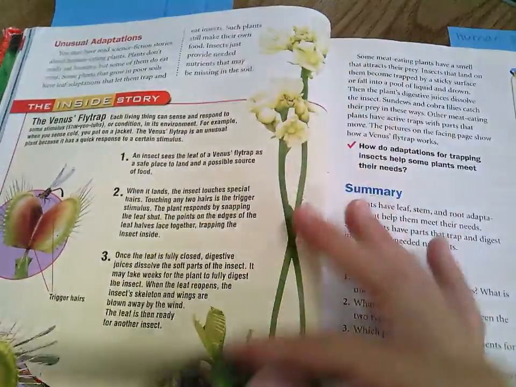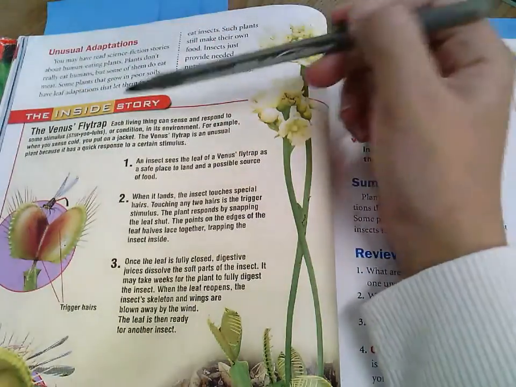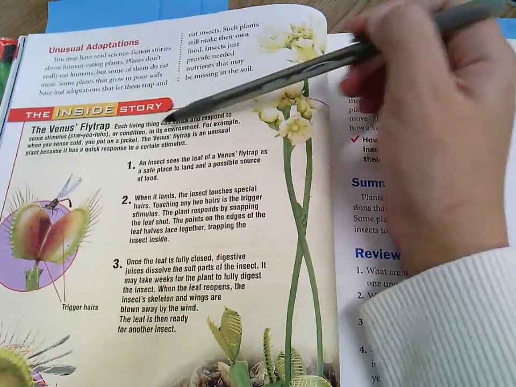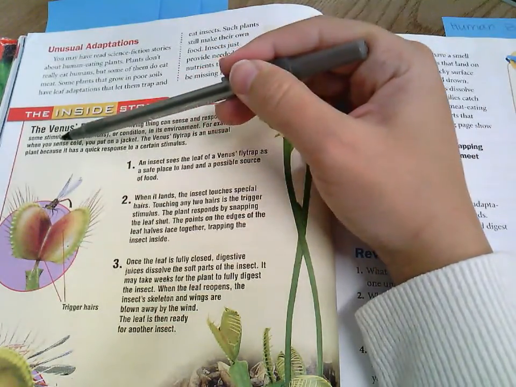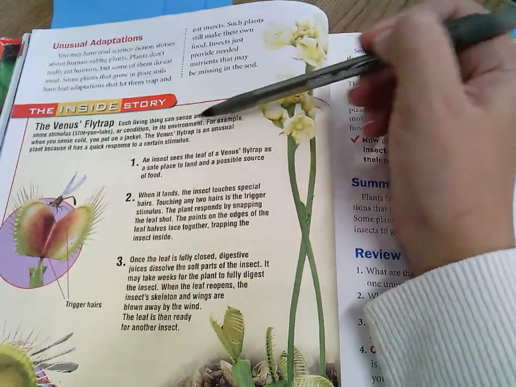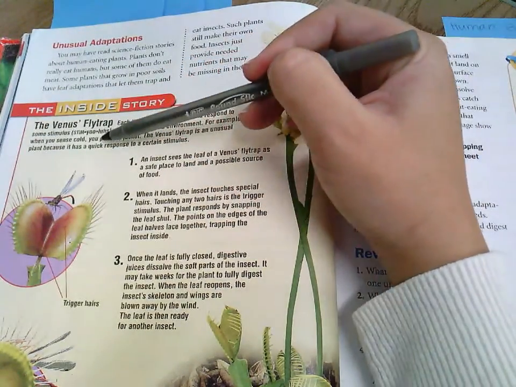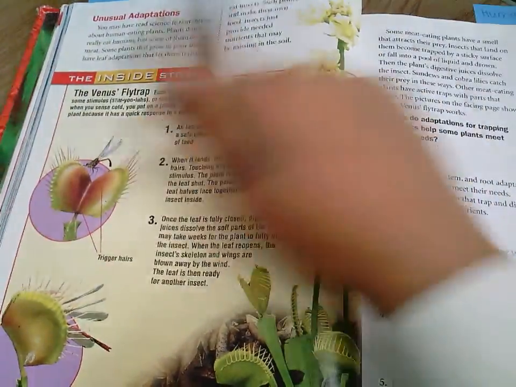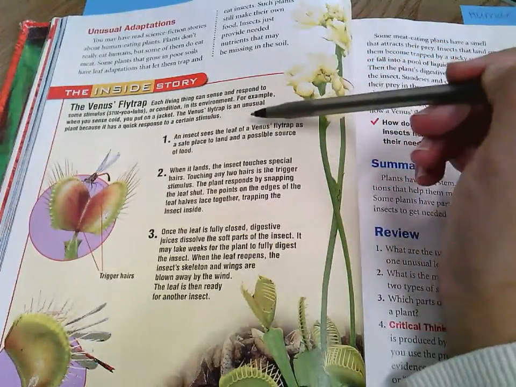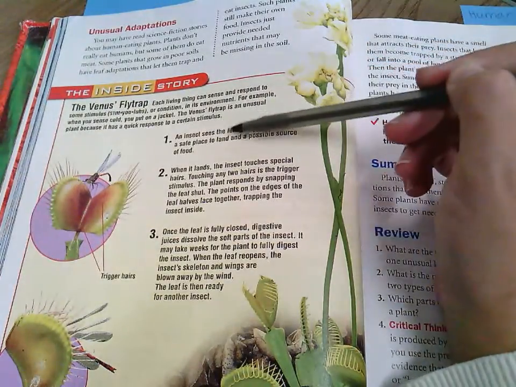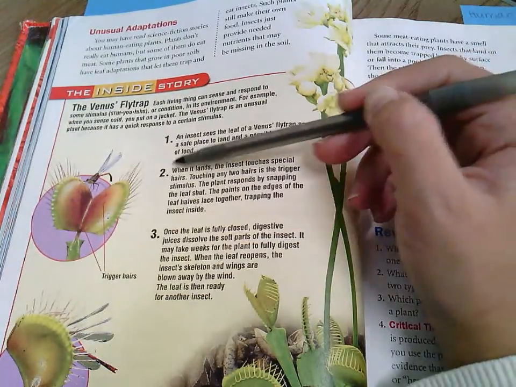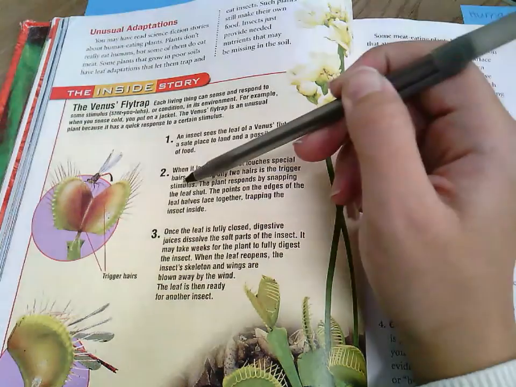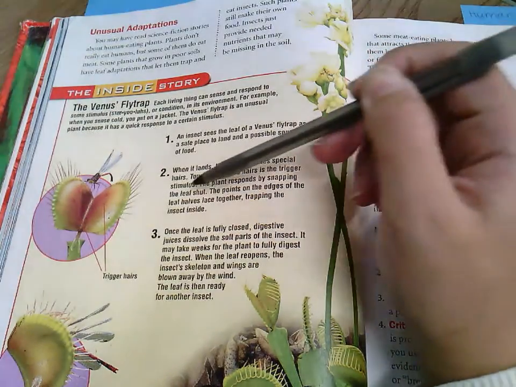So let's read this. The Venus flytrap. Each living thing can sense and respond to some stimulus or condition in its environment. For example, when you sense cold, you put on a jacket. The Venus flytrap is an unusual plant because it has a quick response to a certain stimulus. Oh, I wonder what that stimulus is. An insect sees the leaf of a Venus flytrap as a safe place to land and a possible source of food. When it lands, the insect touches special hairs. Touching any two hairs is the trigger stimulus. The plant responds by snapping the leaf shut.